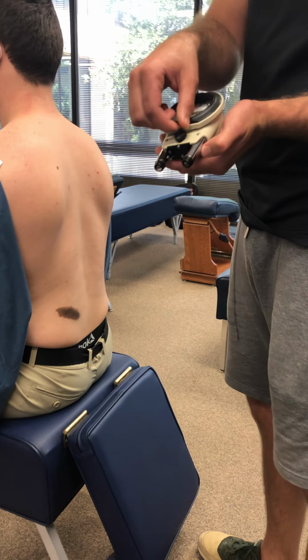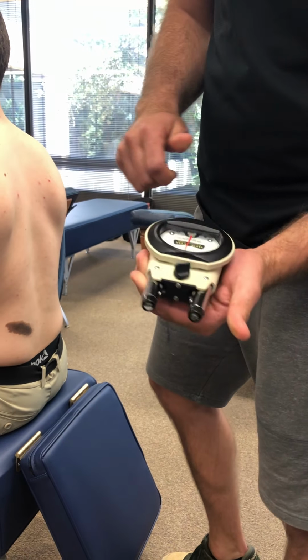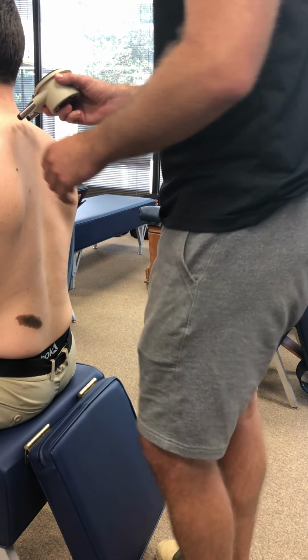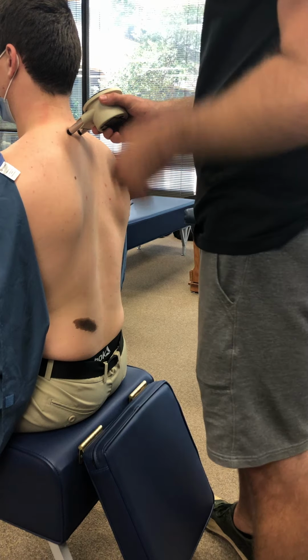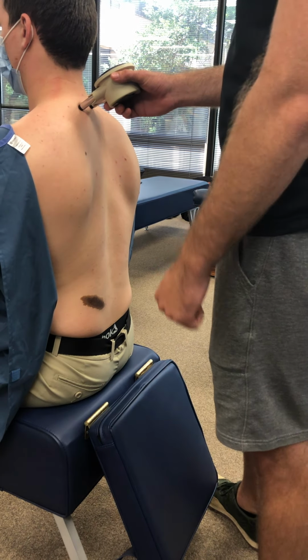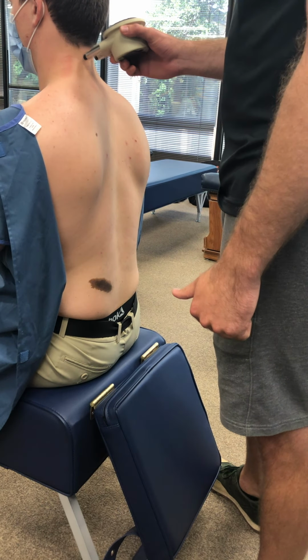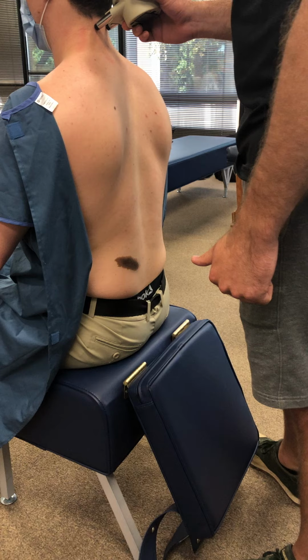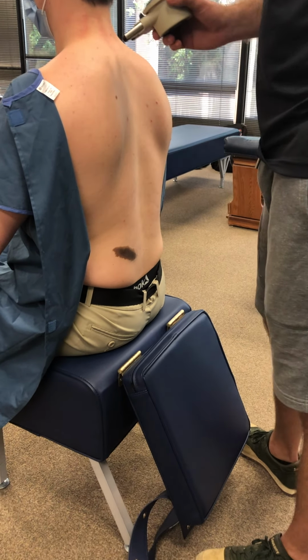I'm going to make sure that my prods are at a good width. I'm going to go inferior to superior, go perpendicular to the segments, make sure there's no dimpling, make sure everything's pretty parallel to each other. I'm just going to go up at a decent speed. I'm going to go over 3 passes.